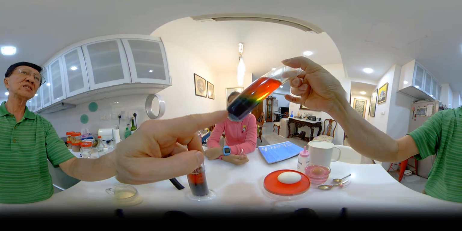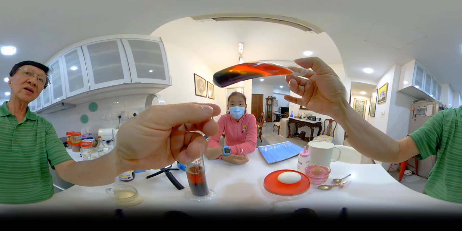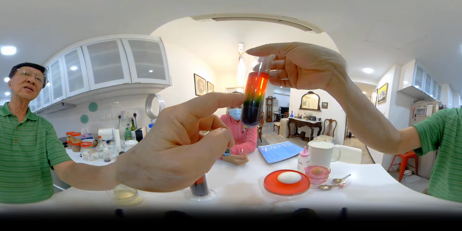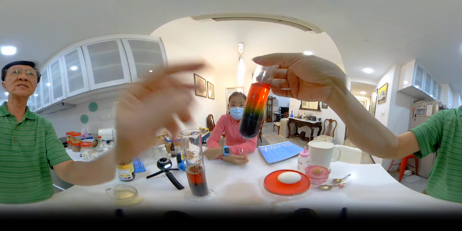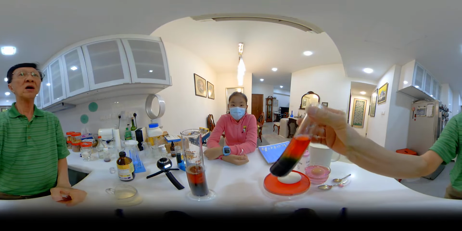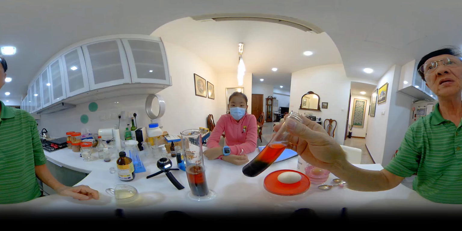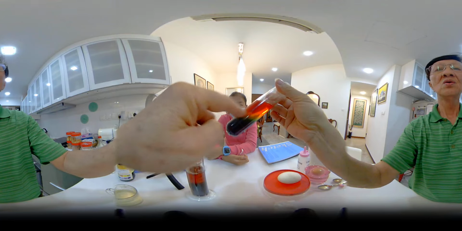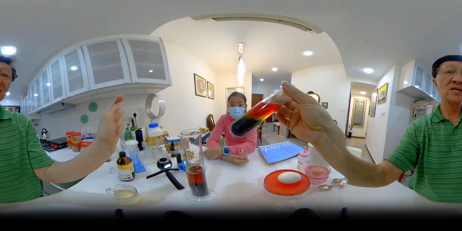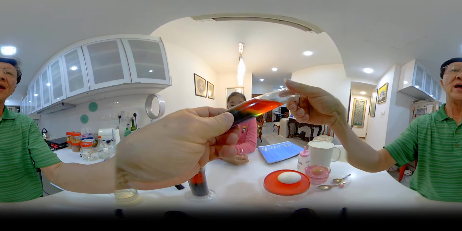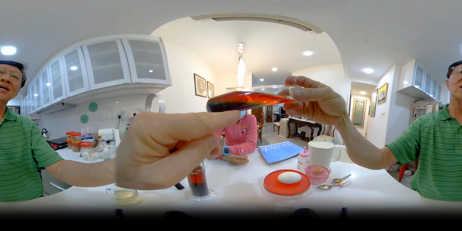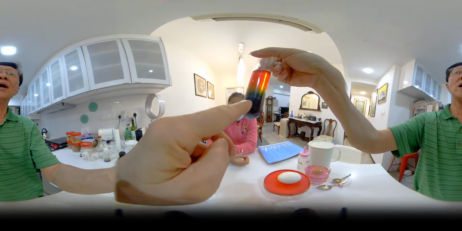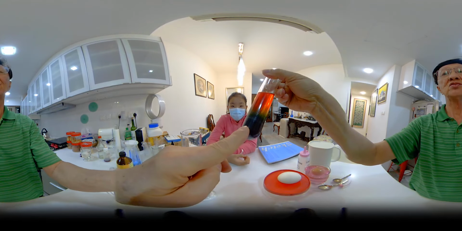Hydroxyl ion is the one that makes it alkaline. So when the number of hydroxyl ion and the number of hydrogen ions are equal, and we are talking about millions and millions of ions, then the UI will become green again. And then the purple section at the bottom means that there are more hydroxyl ions than hydrogen ion.